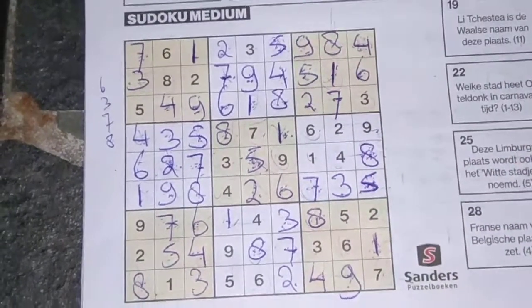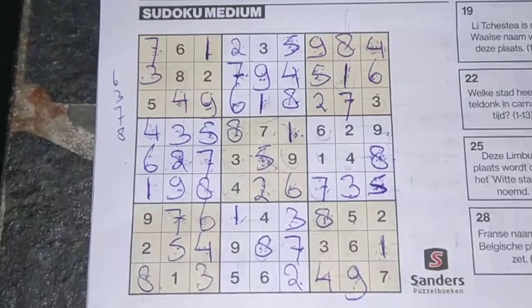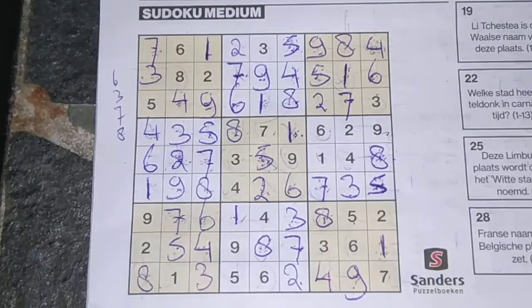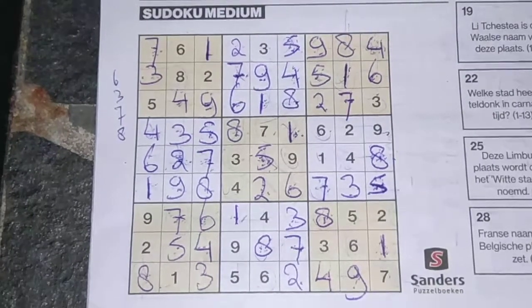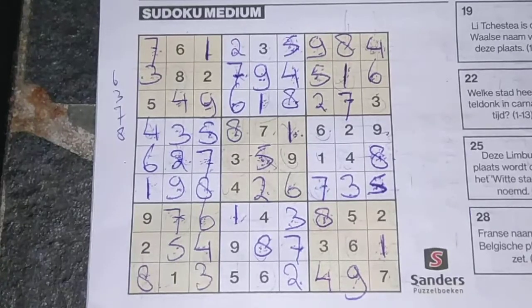Finished in 16 minutes. Alright, for a Sudoku Medium. Could be faster anyway. Do you think so? Thumbs up. Otherwise, thumbs down.